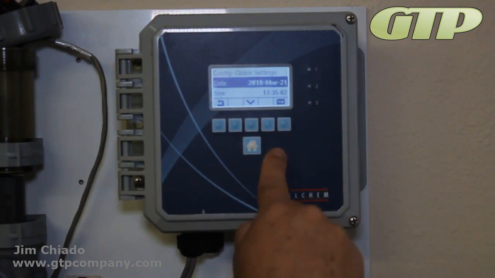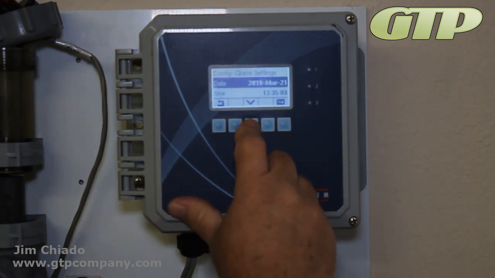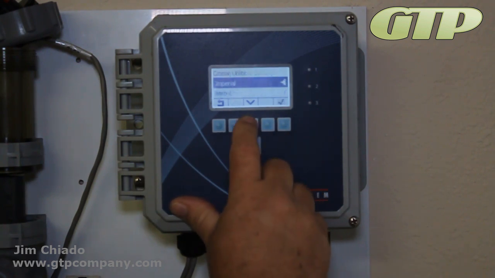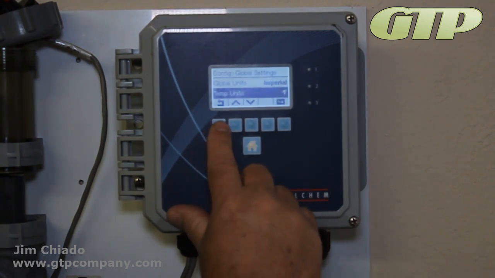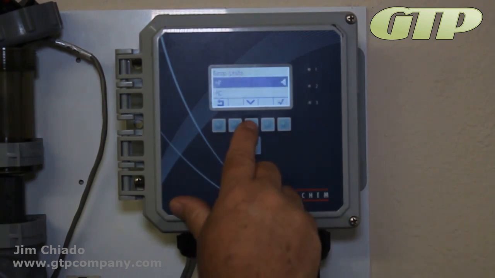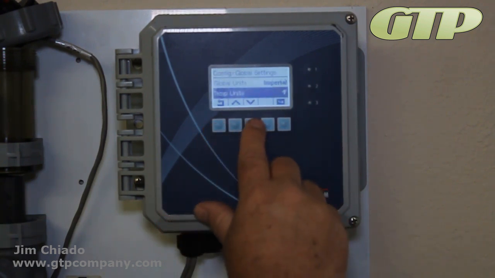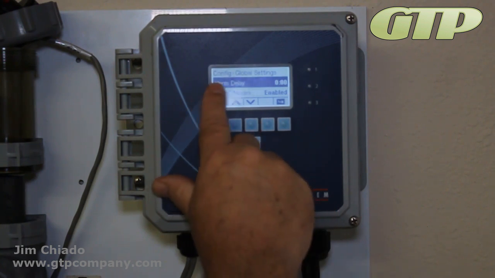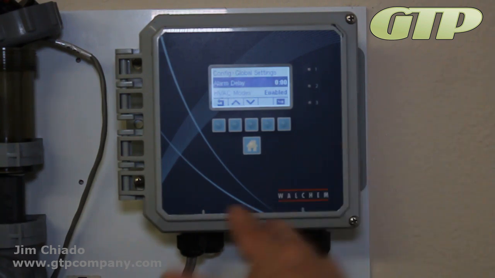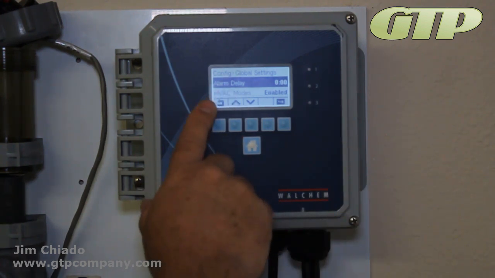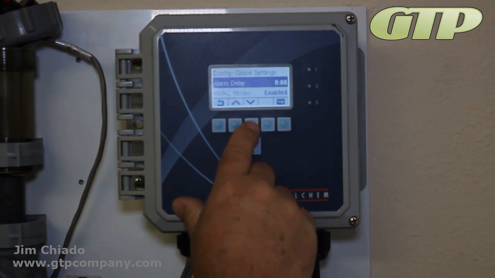Global settings, you can see date and time, you can fix your date and time. Global units are imperial, or you can do metric. Temperature units, you can do Fahrenheit or Celsius. Alarm delay, you can put a delay on it. If it goes into alarm, you have a 3-minute buffer, because you keep getting an alarm and it's either annoying you or you don't want to look at it no more.